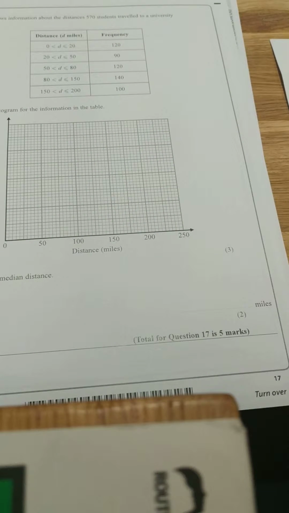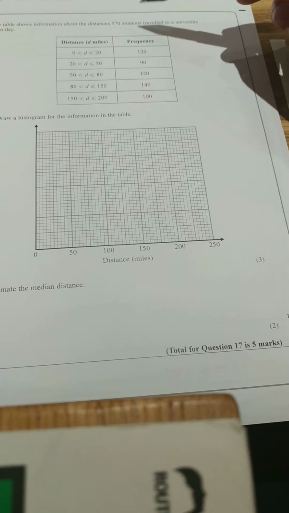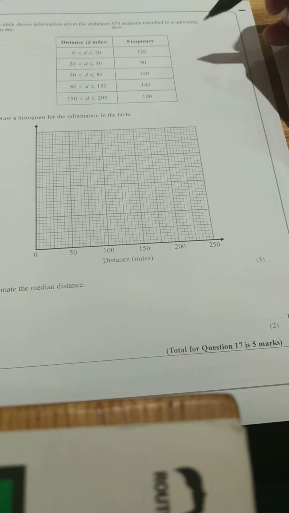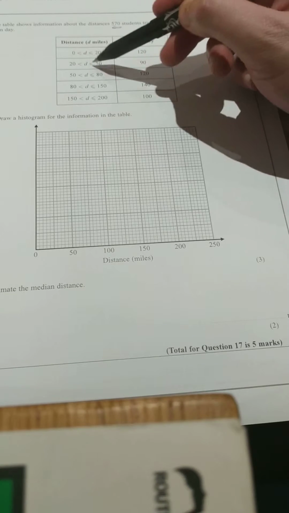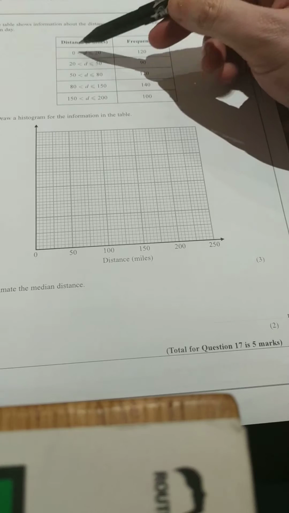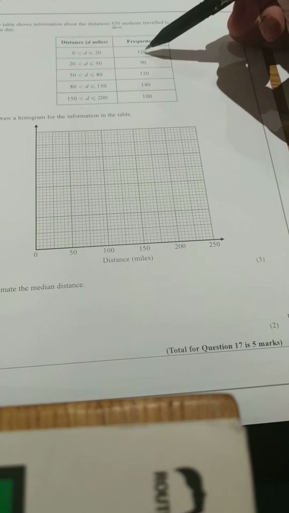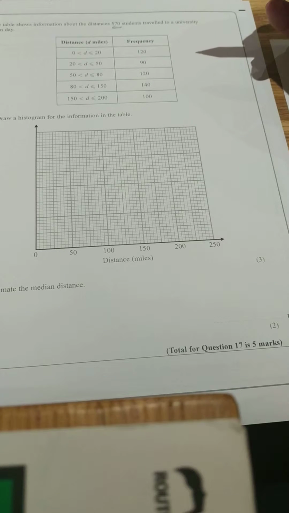Good example of a question that can seem overwhelming, and then you break it down and actually most of the parts are doable. Okay, the table shows information about the distances 570 students travel, so that might be useful for me. What have I got to do here? They're grouped again, 0 to 20, 20 to 50, and there are 120 students who travel between 0 and 20 miles to their university open day.